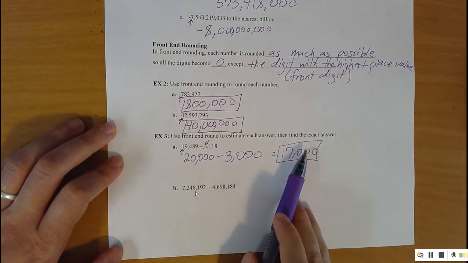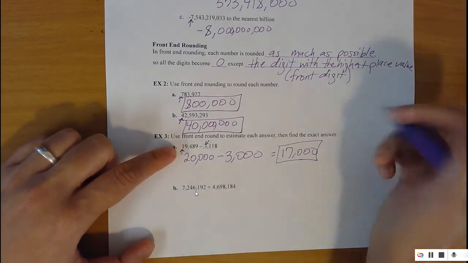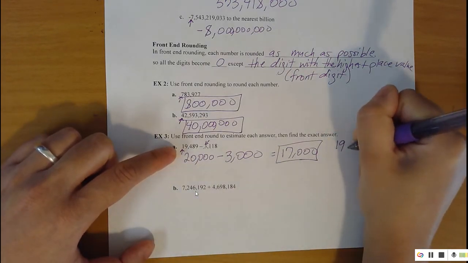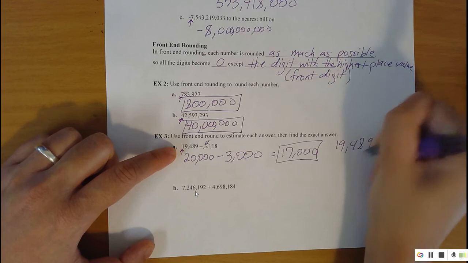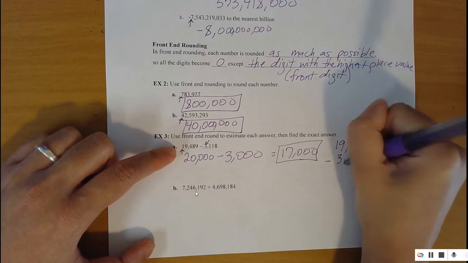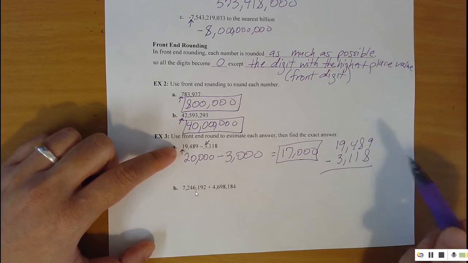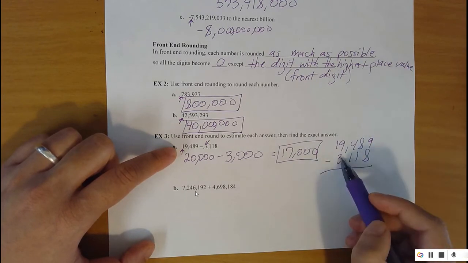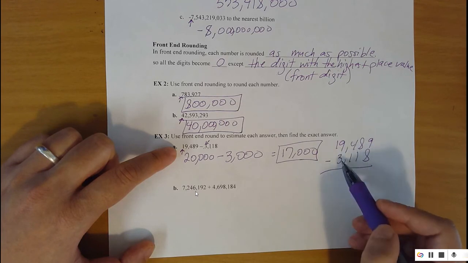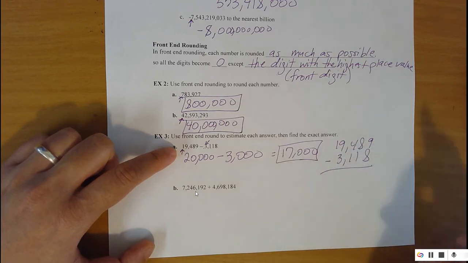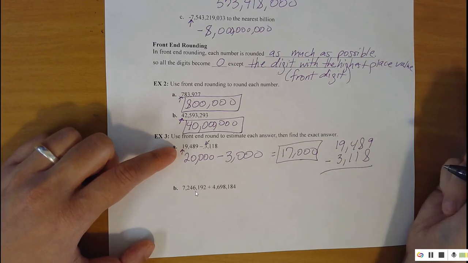Next, we're going to find the exact answer. So I'm actually going to work through it. And I'm going to have 19,489 minus 3,118. You'll notice that I lined everything up so that the place values are lined up. I didn't put the 3 under the 1. I put the 3 under the 9 because they're both in the thousands place. Okay? And then we're ready to do some subtracting.